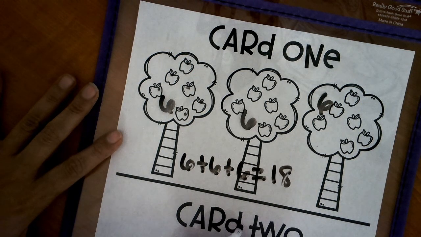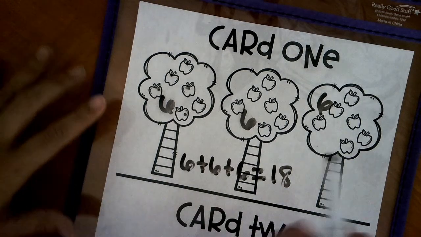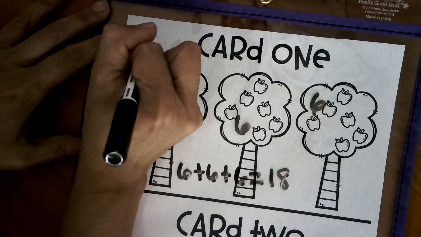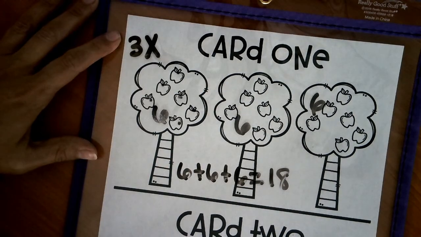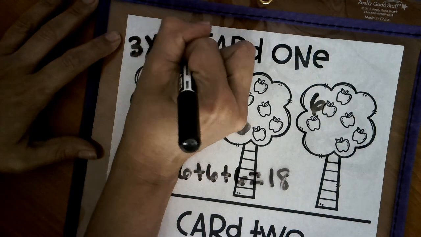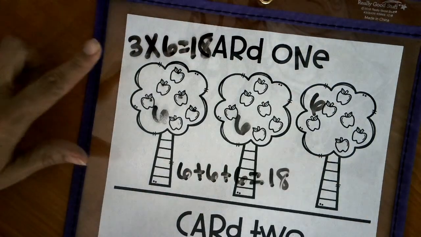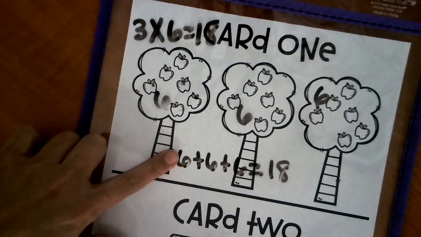I can also write my multiplication sentence. How many trees do we have? 3 groups of how many in each tree? 6 equals 18. Now you have your multiplication sentence and your repeated addition. All right. Now, what you're going to be doing this week in math is you're going to be practicing multiplication.